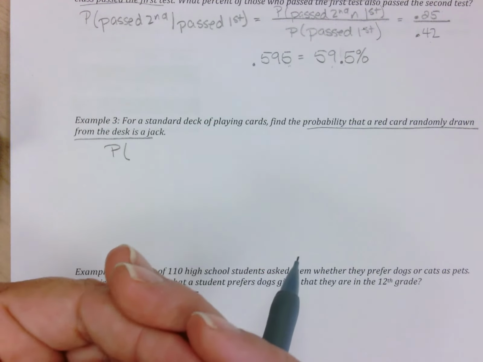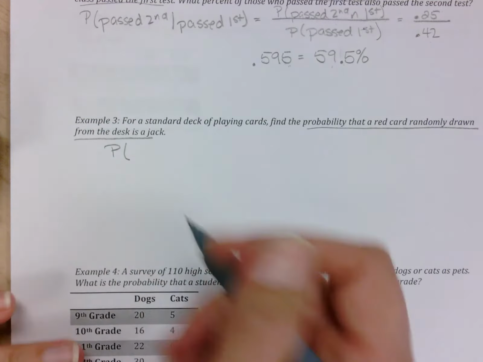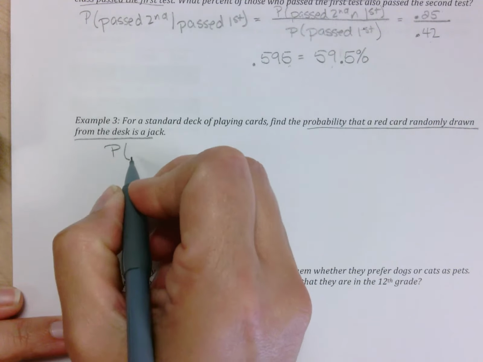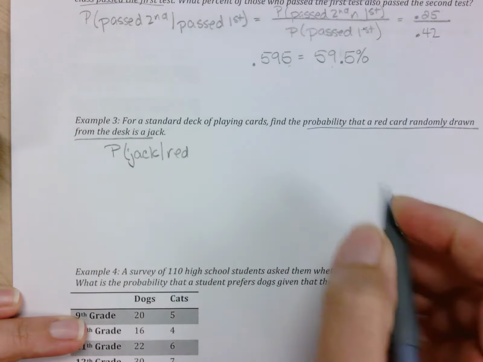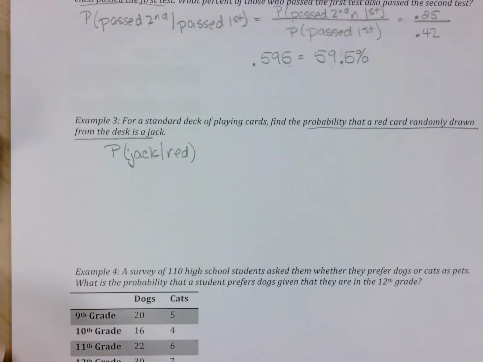So if you've already got the red card in your hand, that happened first. So you're going to say, what's the probability that you have a jack given that you already drew a red card? So you're going to have to read the problem and think about which one of those things happened first, and then decide from there what's going to be the part that happens second. So then we're just going to plug the numbers in.